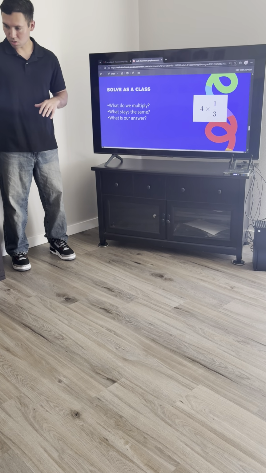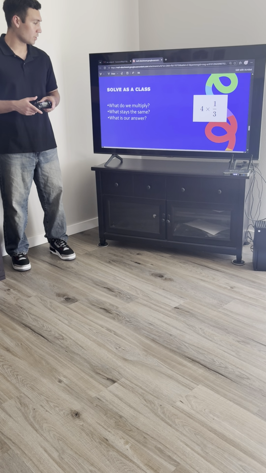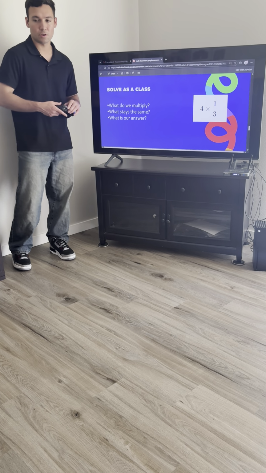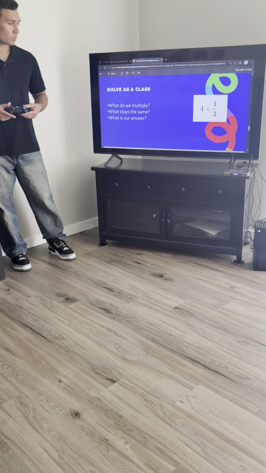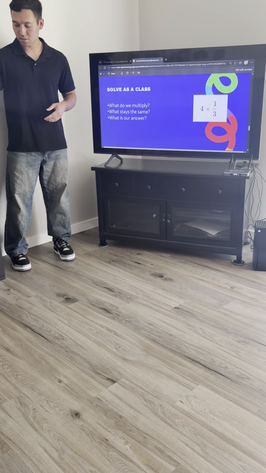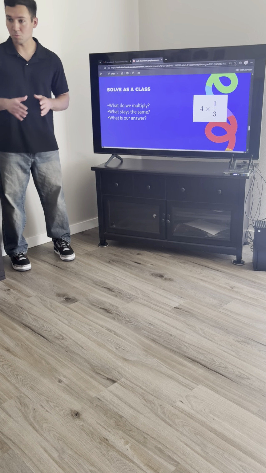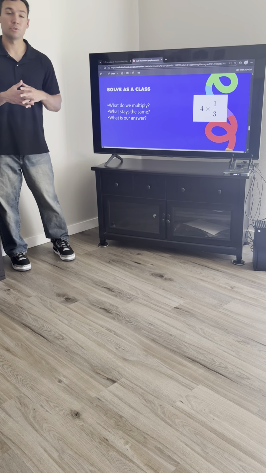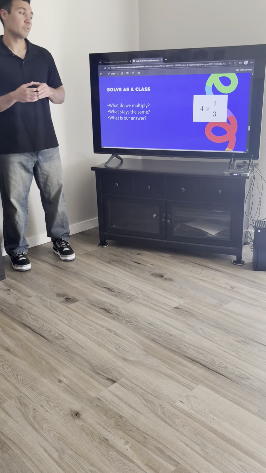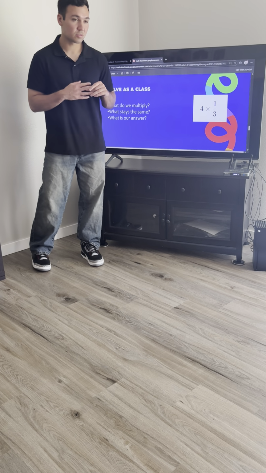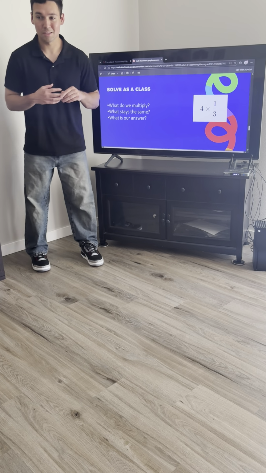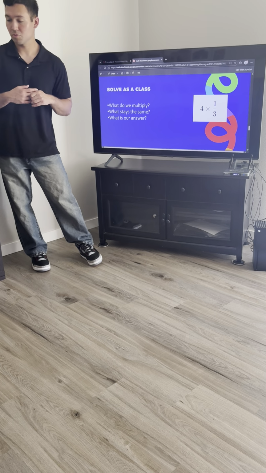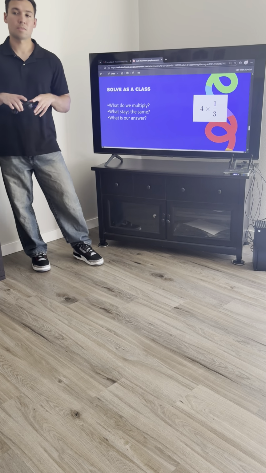So on your whiteboards, you guys can fill this one out as well. So write 4 times 1/3. And I want you guys to do what I did the first time. What did we multiply? Let's think about it. What did we multiply? That first question. What did we do on the last one? Did we multiply the numerators? Did we multiply the denominators? Did we multiply both? Give you guys a second.